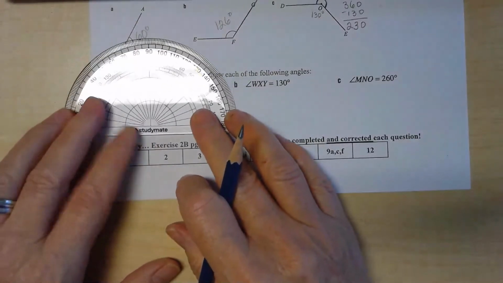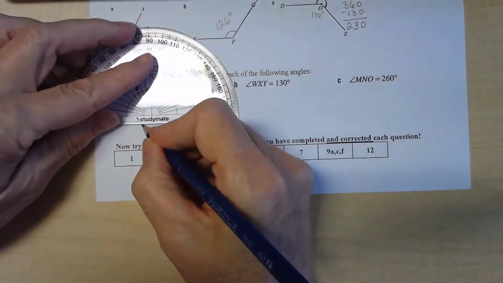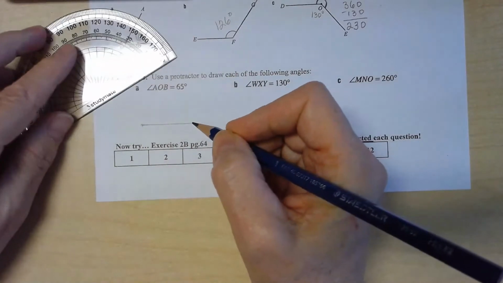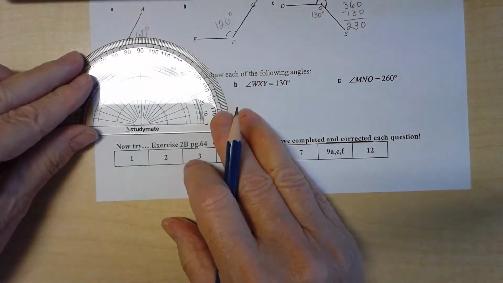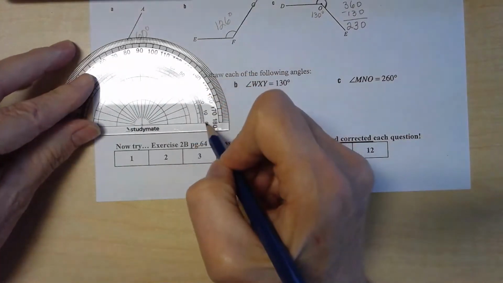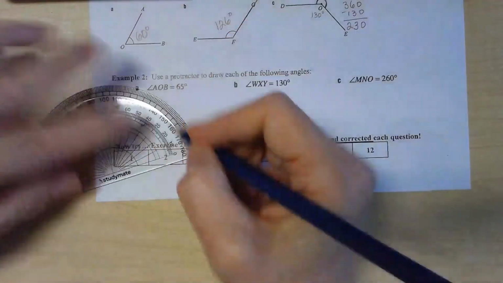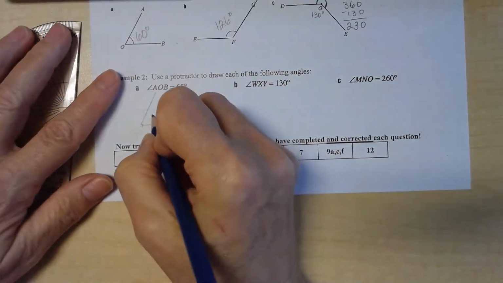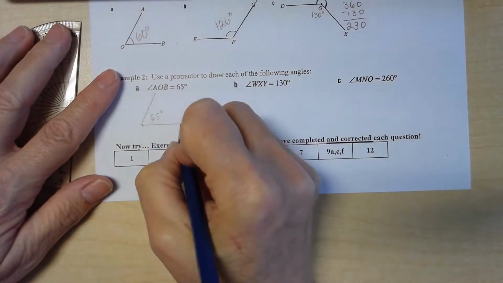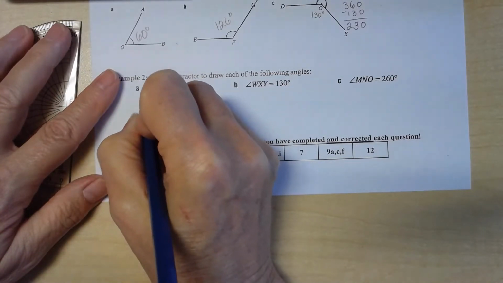So the first one I know you'll be really good at. You have to put a dot and a line. So kind of make a ray, and then you put your center down and you put your thing lined up and you go 65 degrees. So I start from 0 and go to 65. I have to go all the way out here. But when I line it up with my protractor, I'll just draw it short like that. And I mark it as 65 degrees, and I have to name it. So I'm going to go A, O, B.